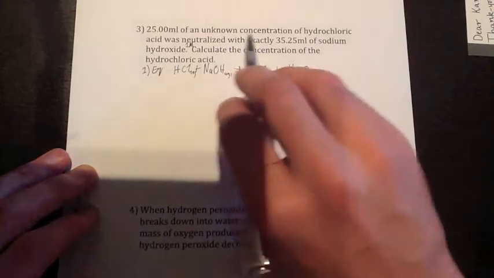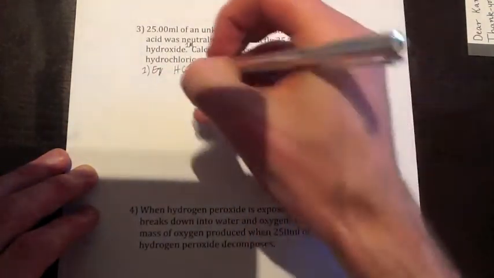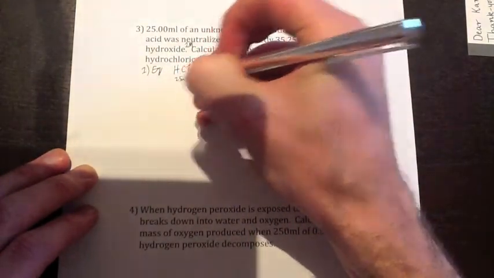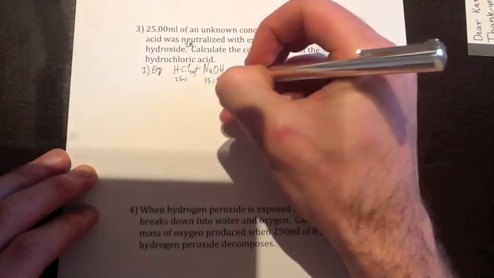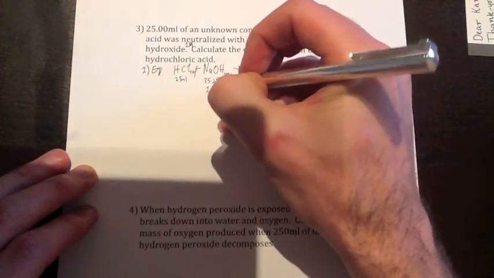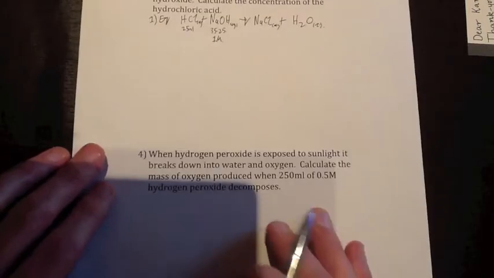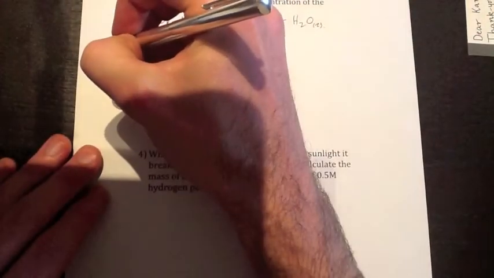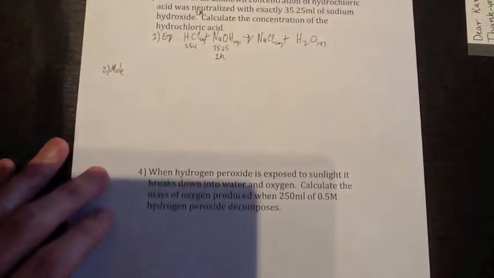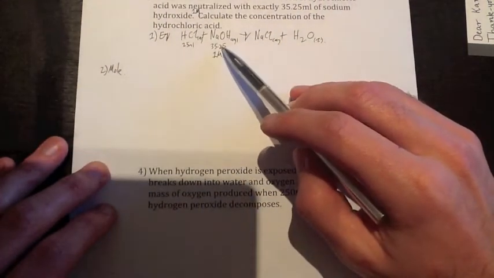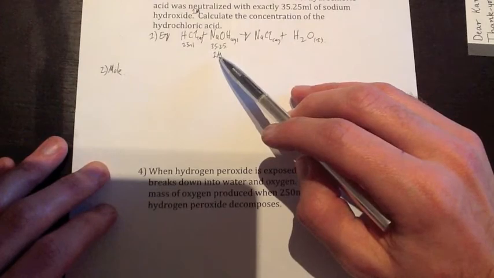Underneath these things, I'm going to put down what I know. I've got 25 mils of hydrochloric acid, 25 mil. I've got 35.25 mils of sodium hydroxide. And I've got 1 molar of sodium hydroxide as well. So I've got this underneath there. Let's have a look at what I need to do. I need to work out 2, which means moles. What can I work out the moles of? I've got a volume and I've got a concentration here.